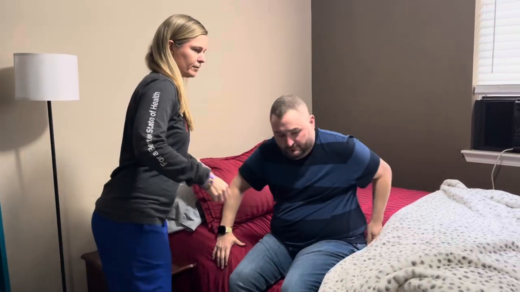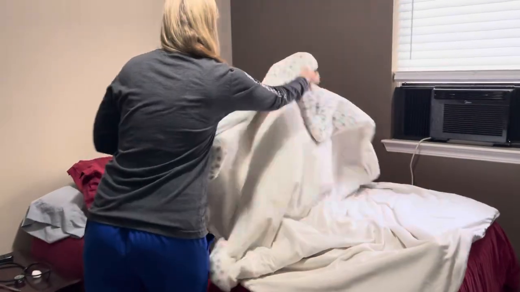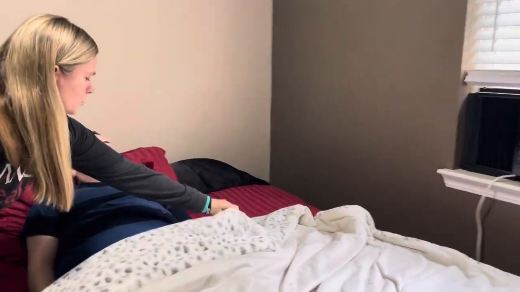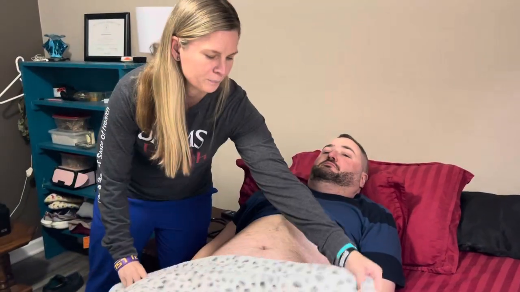Okay, so for the second part of our physical assessment, we are going to assess the gastrointestinal, the musculoskeletal, and neurological systems here. If anything is uncomfortable at any point, let me know, and there will be time for questions at the end. Okay. So we're going to start with the abdominal assessment, and I'll have you lie back on the bed here. I'm going to drape appropriately to maintain privacy, and we're going to pull the shirt up to expose the abdominal tissue.